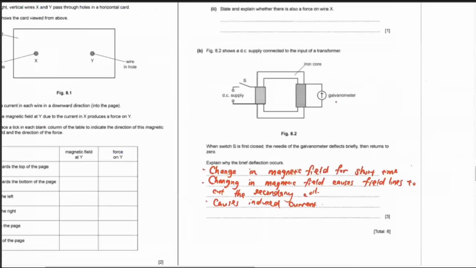It is because of something to do with Faraday's law, right? Oh, you mean the secondary coil connects to the galvanometer?